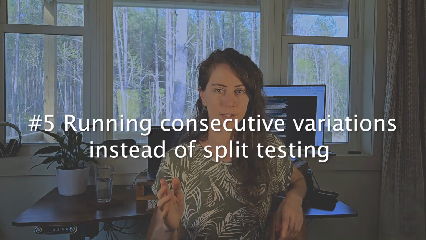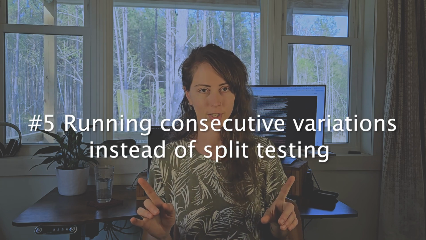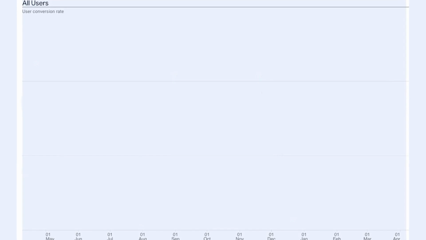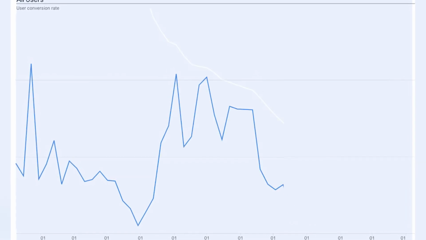Alright, the fifth one is running consecutive variations instead of split testing the variations. Sites without a lot of traffic tend to do this. It is not valid. You cannot make a change and then compare conversion rate before and after. It does not work. Don't believe me? Pull up your conversion rate month by month and look at the massive variation there, even week by week. That's called randomness, and it's why we do split tests with a minimum criteria. That controls for some of the randomness.